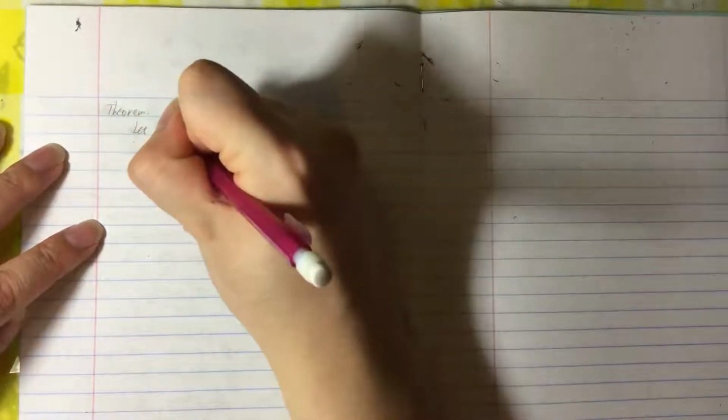Next, let me show you a theorem. Let R of t be a vector function.